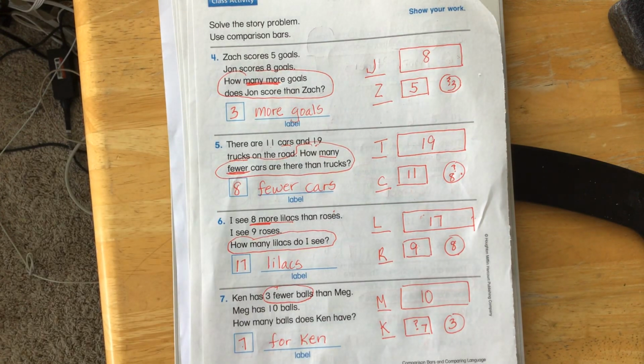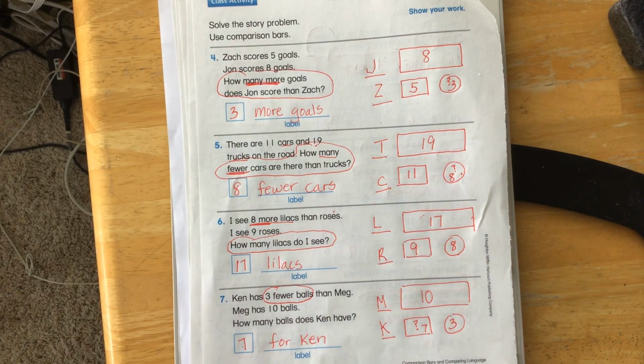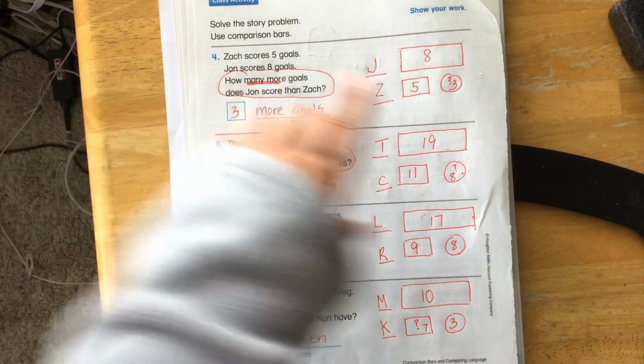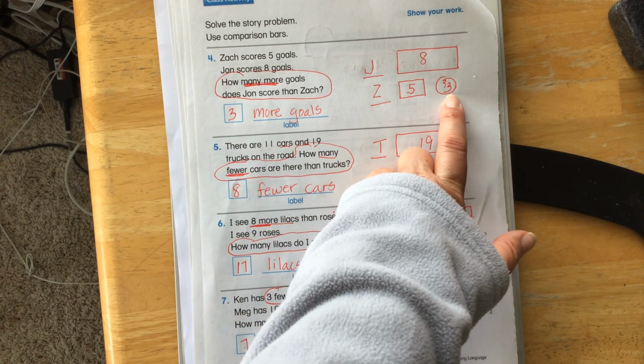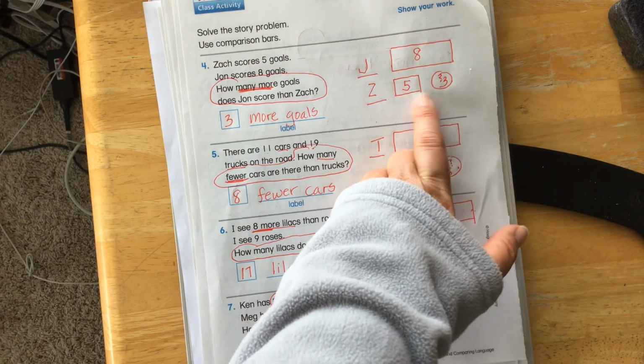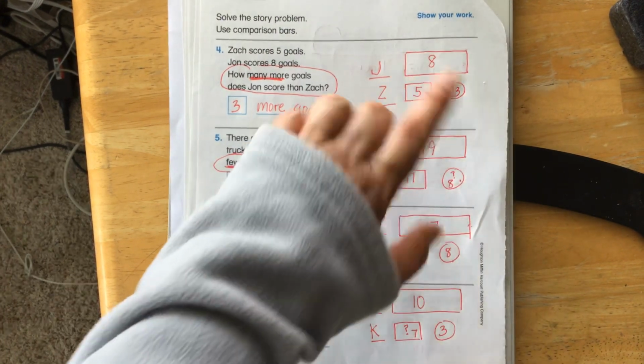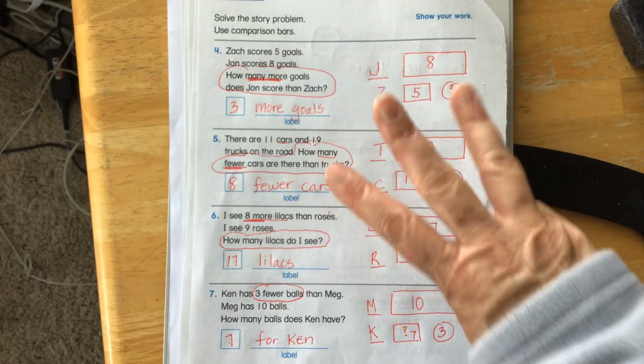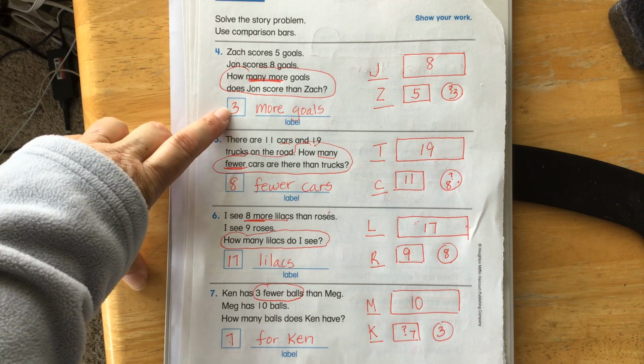Okay. Hopefully you have what I have. How many more goals does John have than Zach? Remember, this is what we were figuring out. And I know that this is right because 5 plus 3 is 8. Or if you start with 8 and you take away the 5 that you know, you get 3. So the answer was 3 more goals.